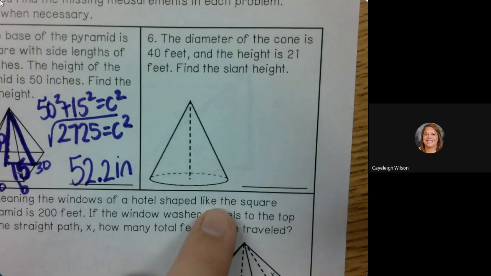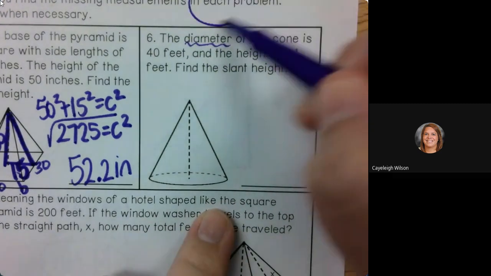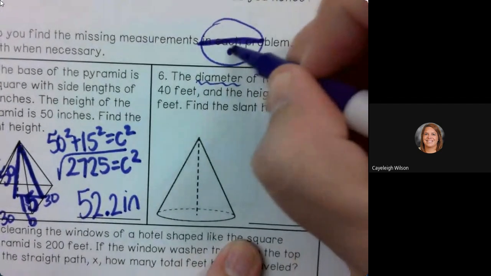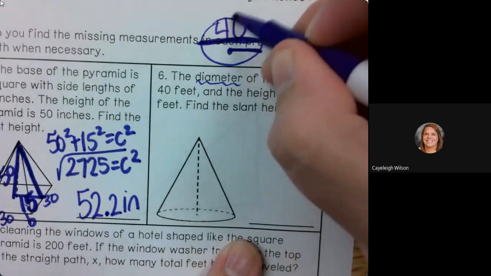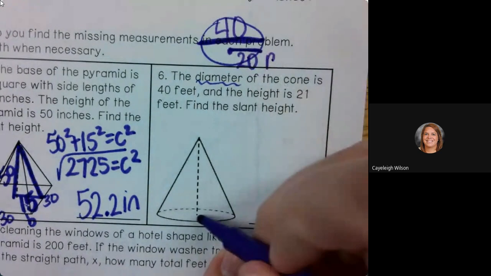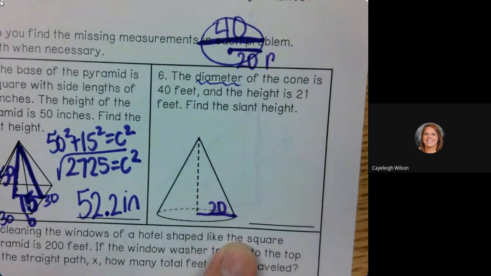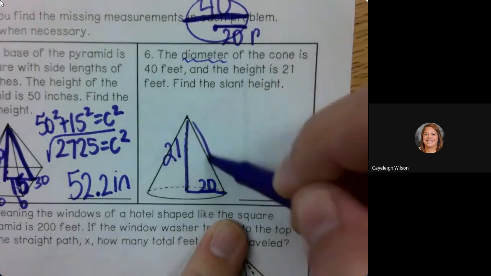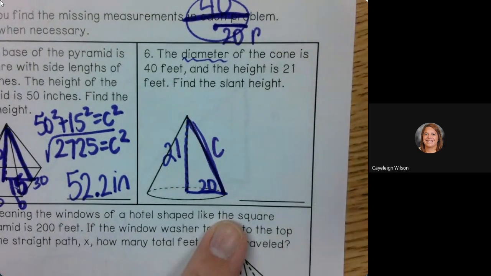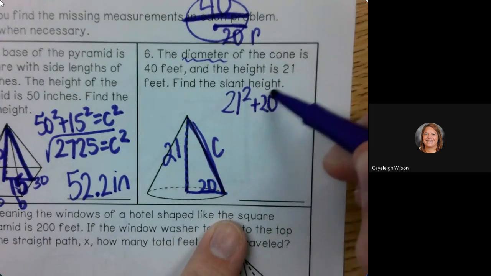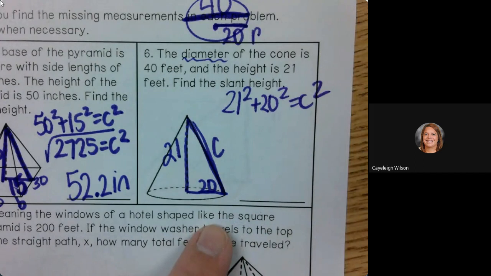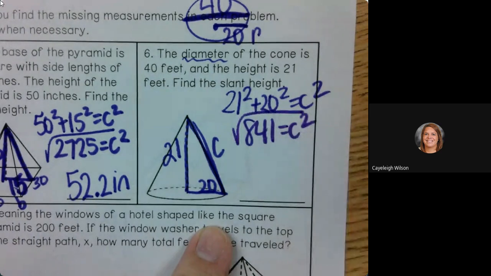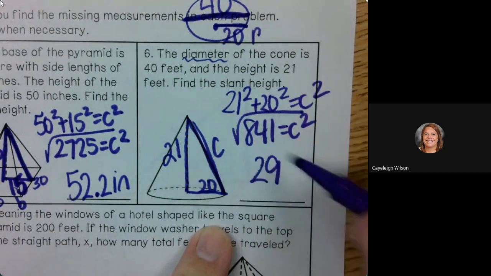All right, so this word might have thrown some people off. Diameter. So we talked about this the other day. Diameter of a circle is all the way across. Radius is half of that. So if the diameter is 40, then the radius is 20. So that means that this was 20. The height, so that's the straight up and down, is 21. Find the slant height. So I'm going to find C. So 21 squared plus 20 squared equals C squared. So that was 841. And then I'll square root that and get 29, and that's feet.